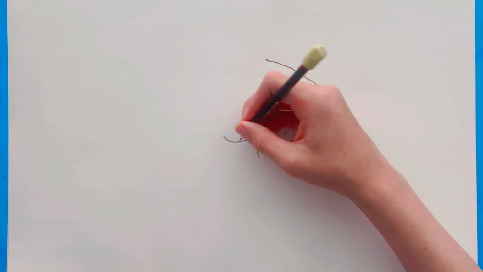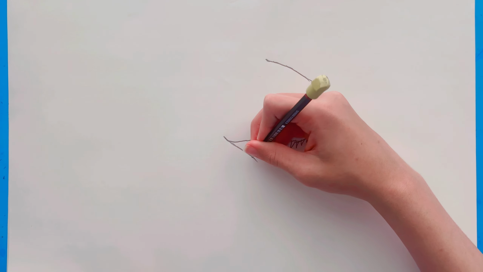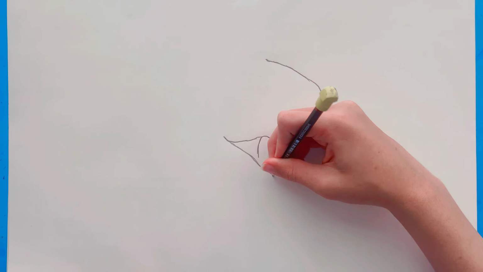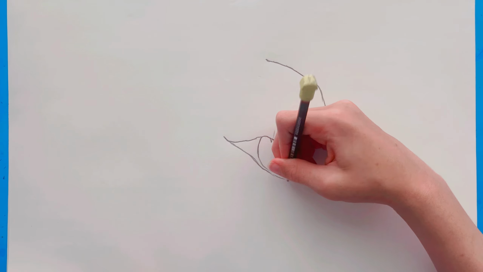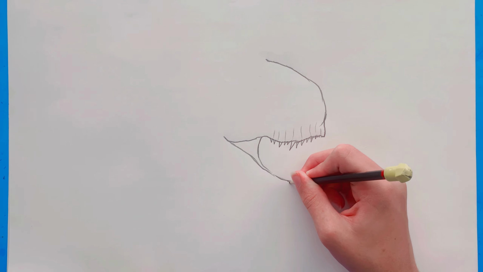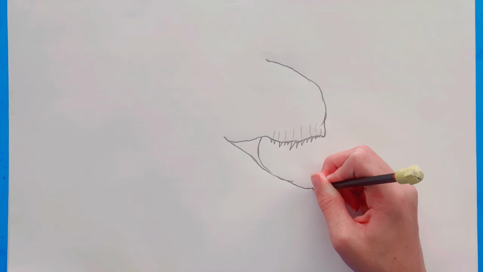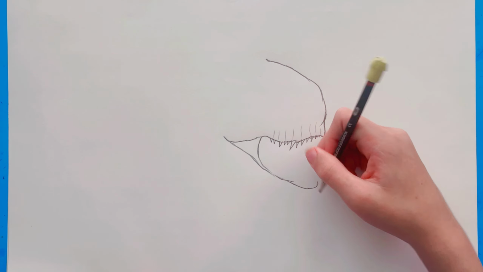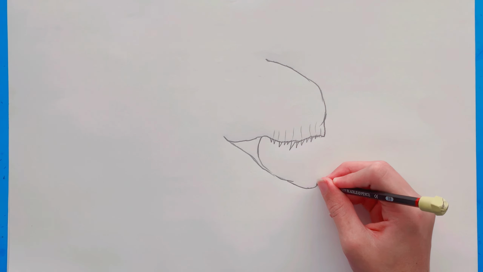And for the bottom jaw, I'm going to start with the bottom jaw right here. And it will just come down and start to curve around to make that sort of 3D like look to it.